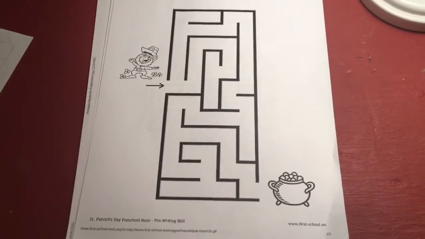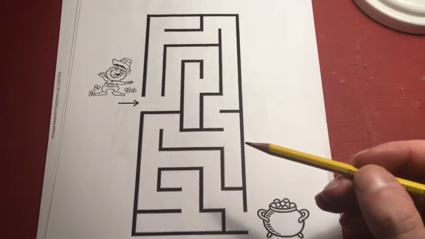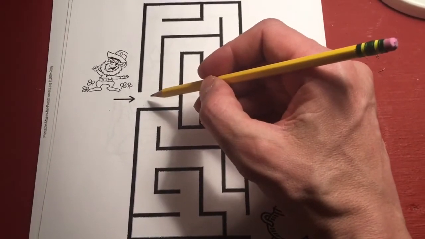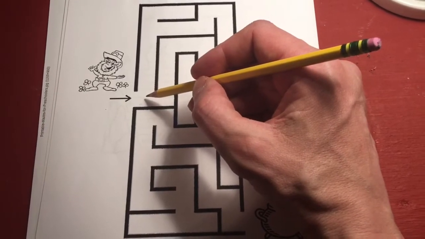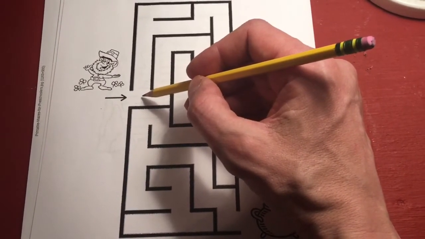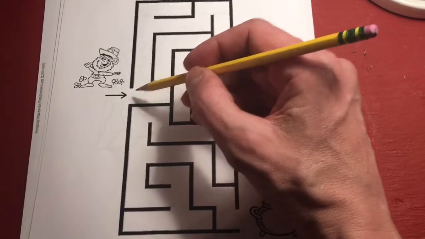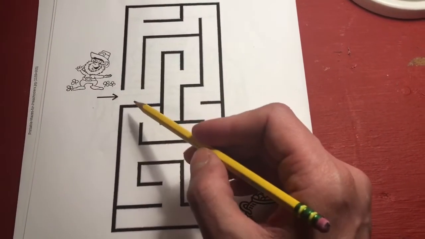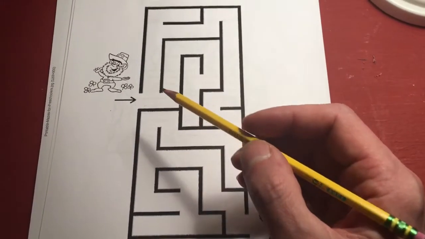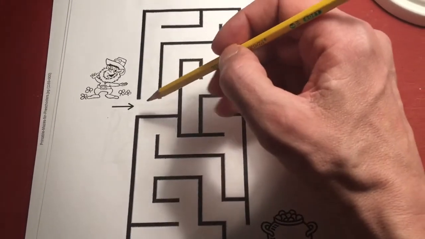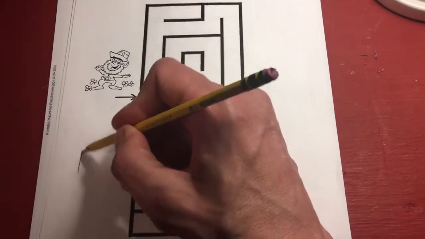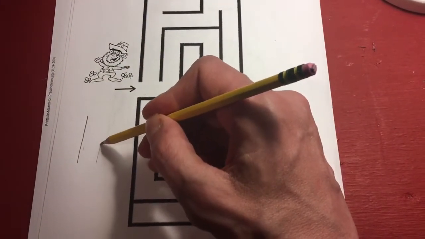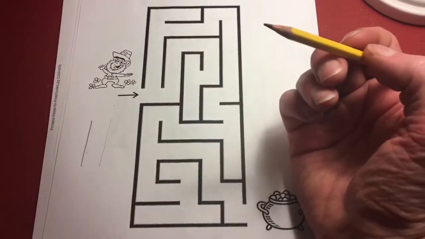So that's the one I'm going to start with. And what I want to show you is this technique that I'm going to use. Remember that story I told you, how we dragged the stick in the dirt and we made this little faint line? As you do these mazes, starting with this leprechaun, I want you to do that same thing. I don't want you to draw a real dark line. See the difference? I want you to make a nice, real faint line, almost like it's not even there.